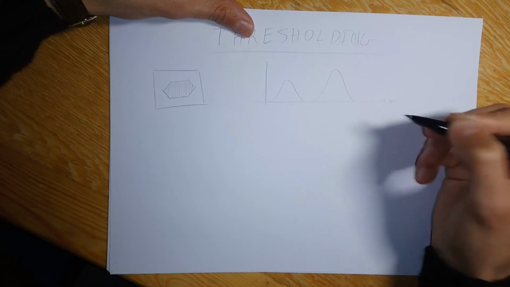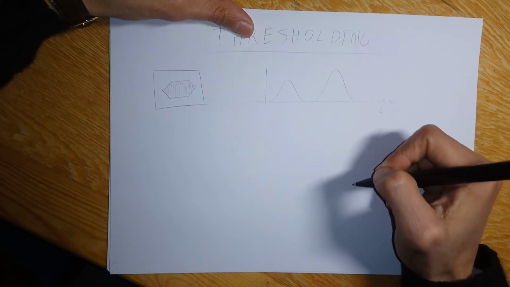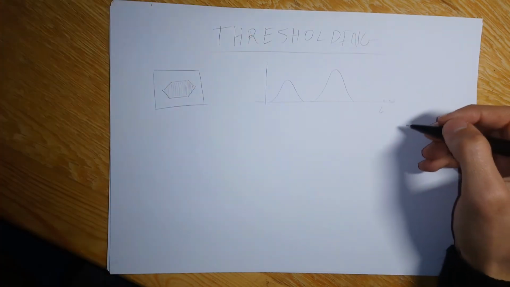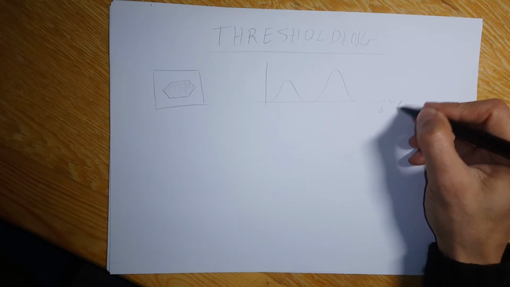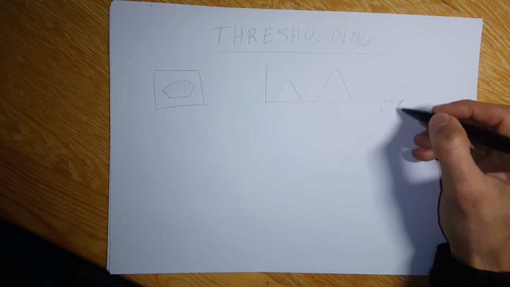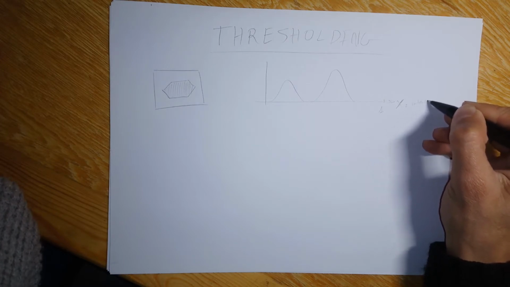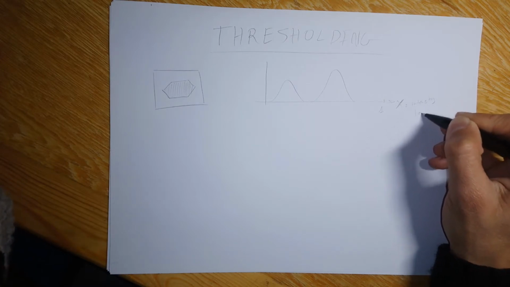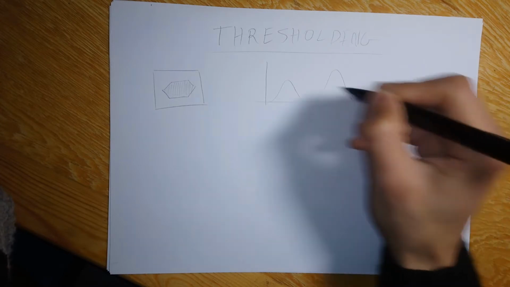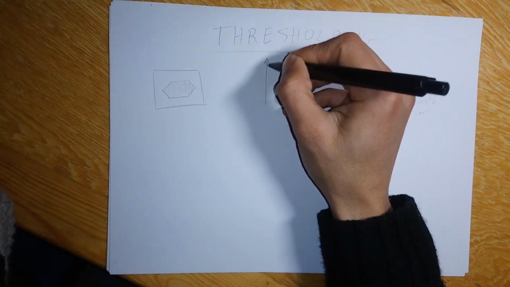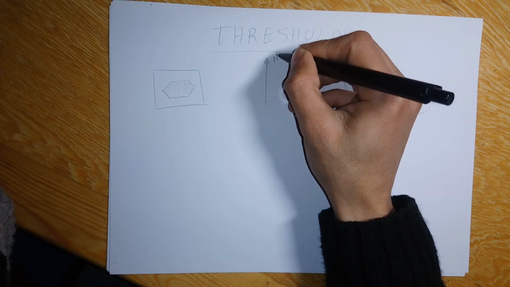And this is the highest value that a pixel can take. It can be 255, but let's just say it's 1. So X here represents the intensity level, and the axis here represents the frequency N.